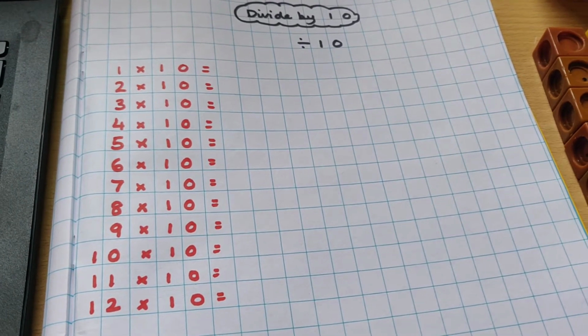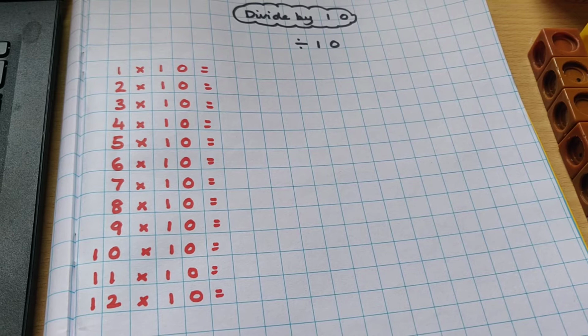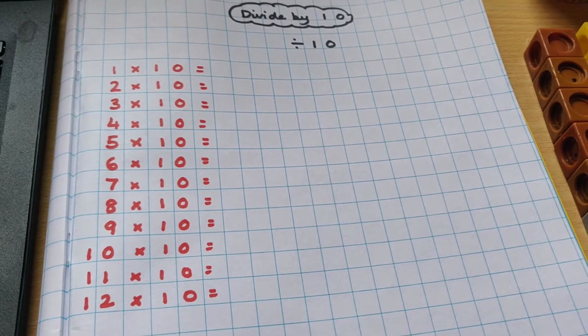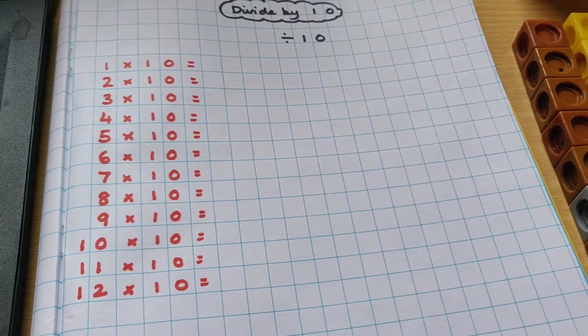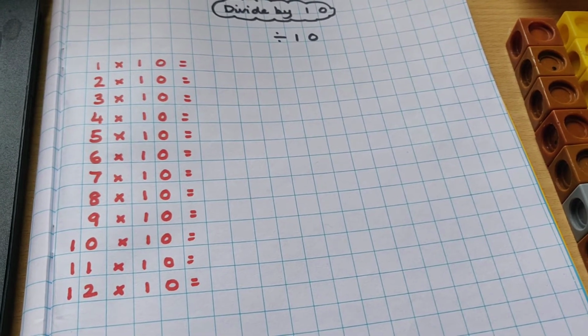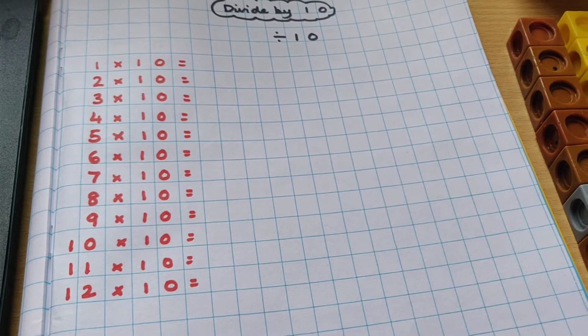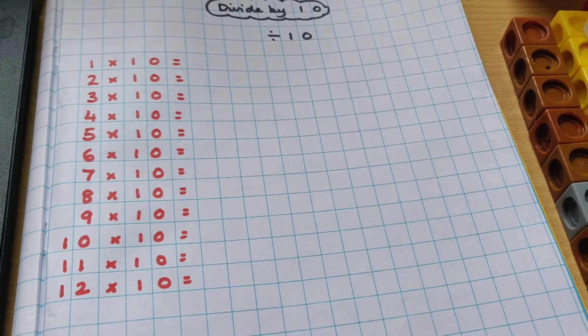Hello everyone, welcome to Year 2, Week 12, Lesson 2, and today we're going to be dividing by 10, and this is going to be very similar to the last lesson when we divided by 5, so we're going to be finding fact families using our 10 times table.